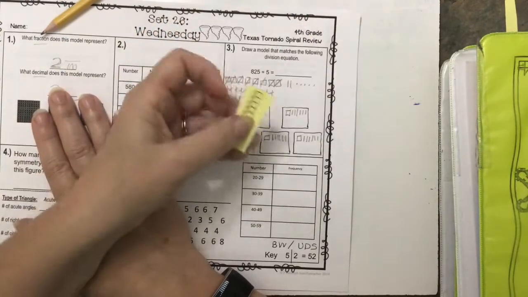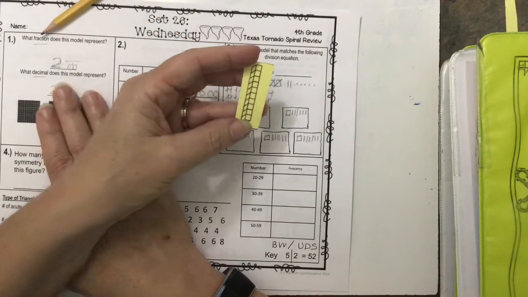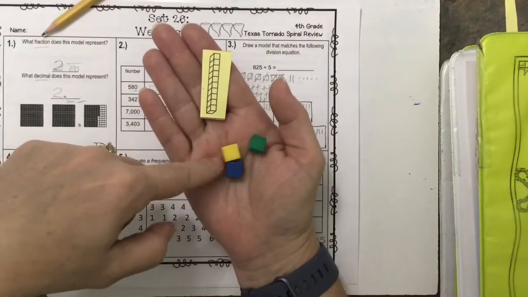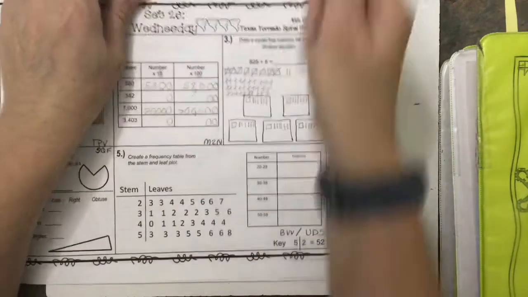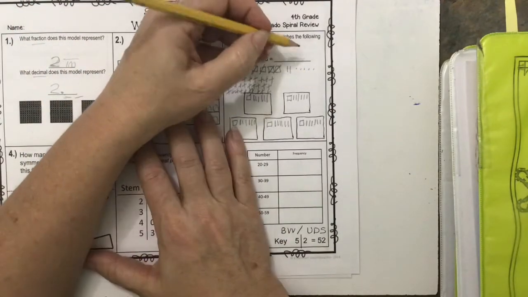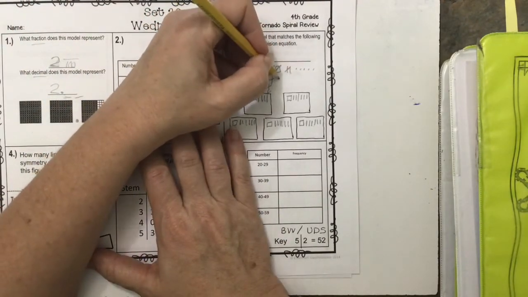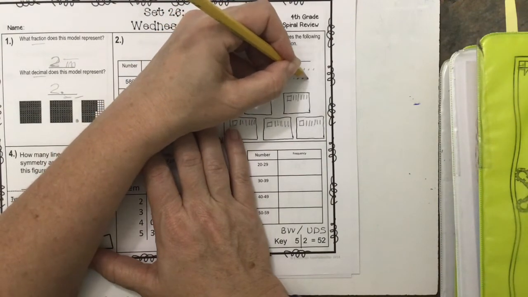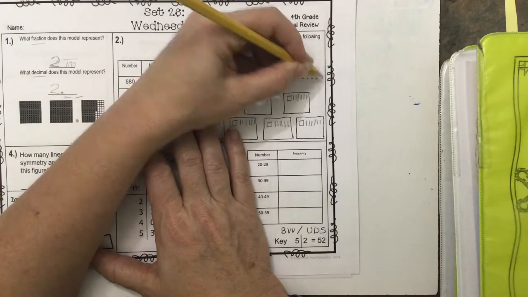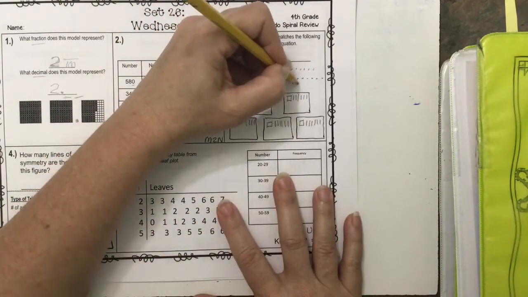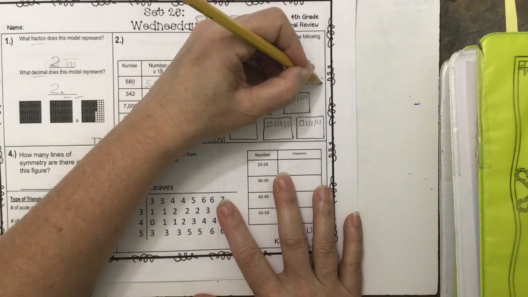So what do I break a 10 into? I break a 10 into 10 1s. Okay, we need 10 of these. So for every one of these, we need to draw 10 more 1s. So cross this one out. And 10 1s. 2, 3, 4, 5, 6, 7, 8, 9, 10. And do it again. 1, 2, 3, 4, 5, 6, 7, 8, 9, 10.